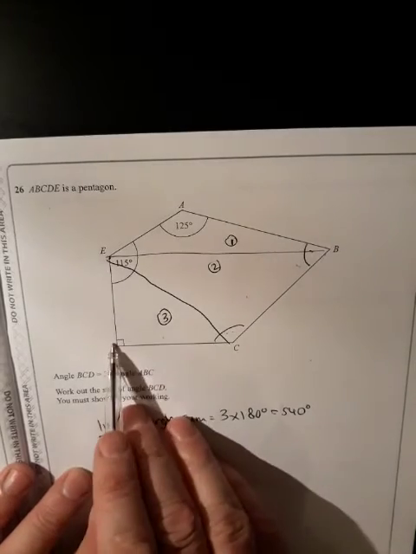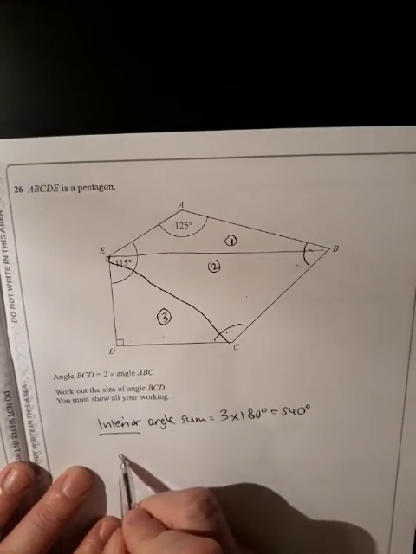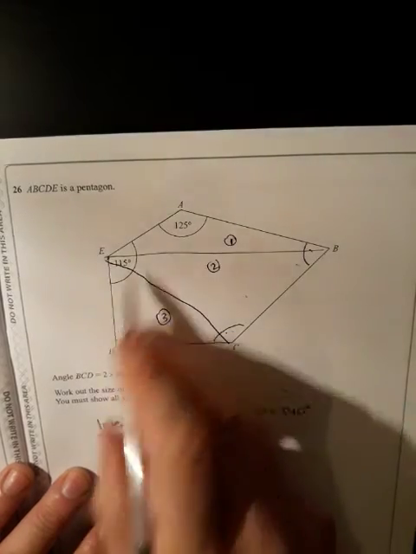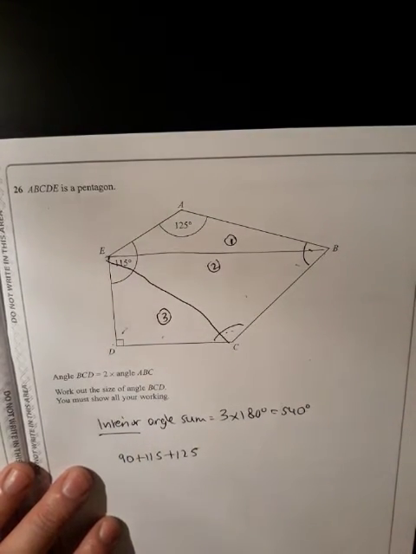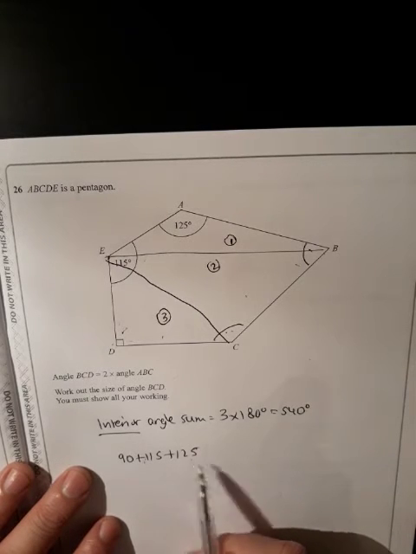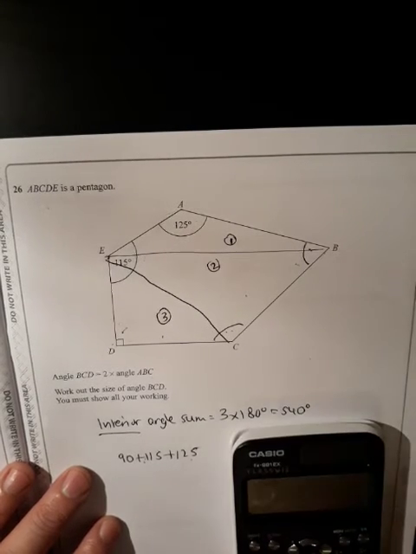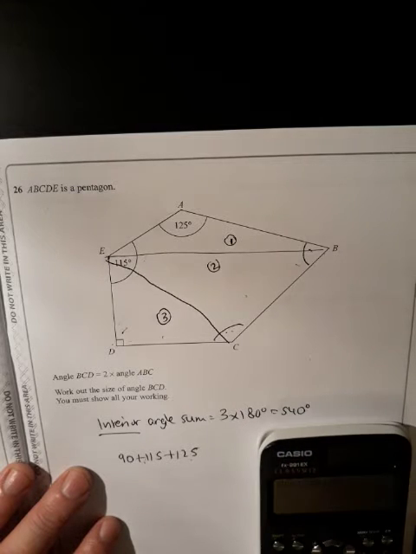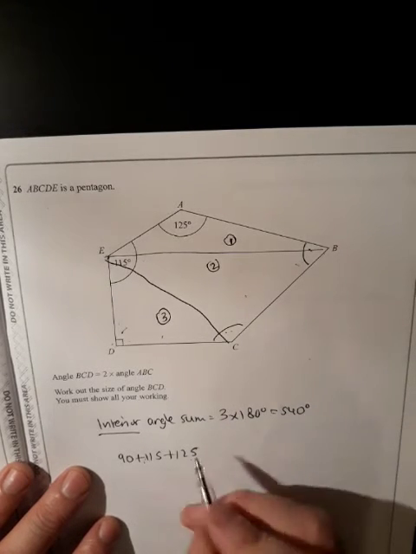Well, so far we've got 90 plus 115 plus 125 has been used up already. So that gives us, what's that? Let's do that. 240. Let's just check it. 90 plus 115 plus 125, which gives us 330 degrees.